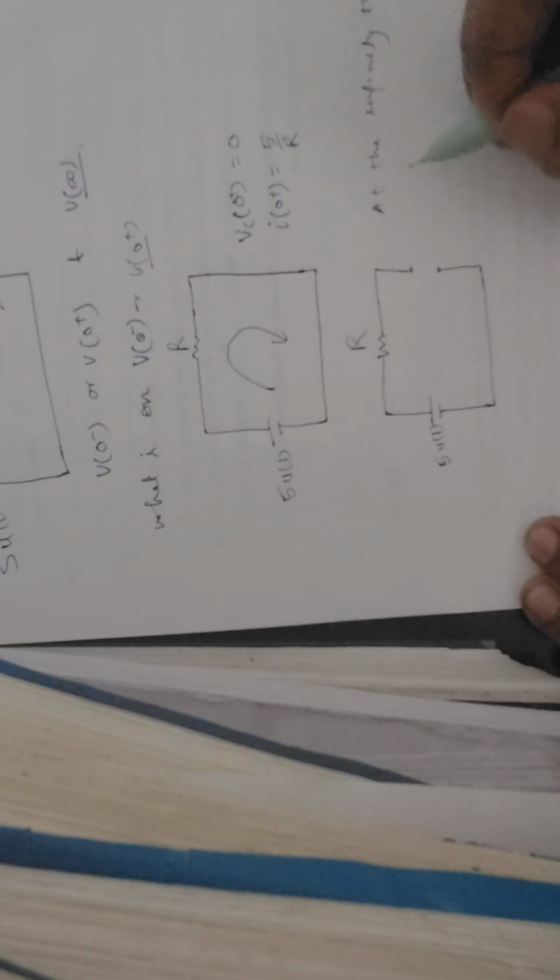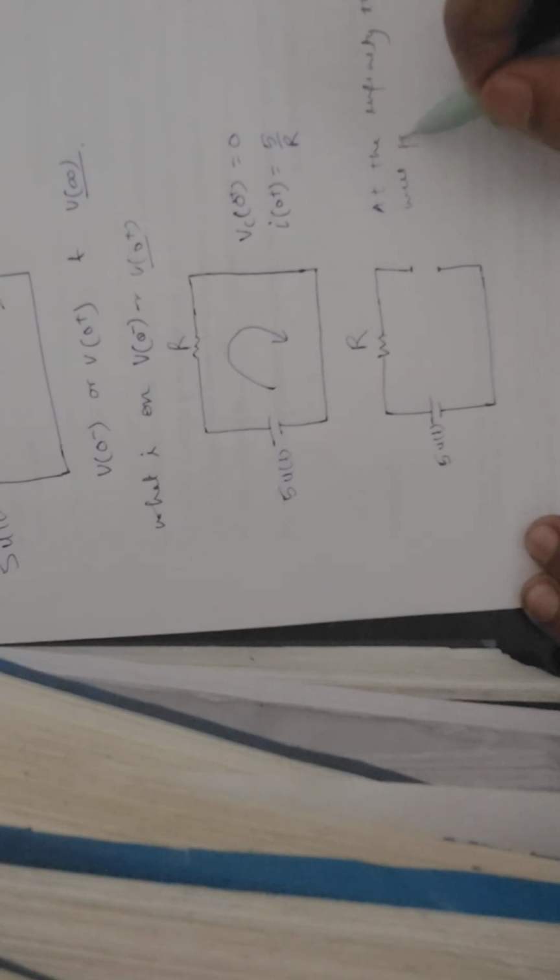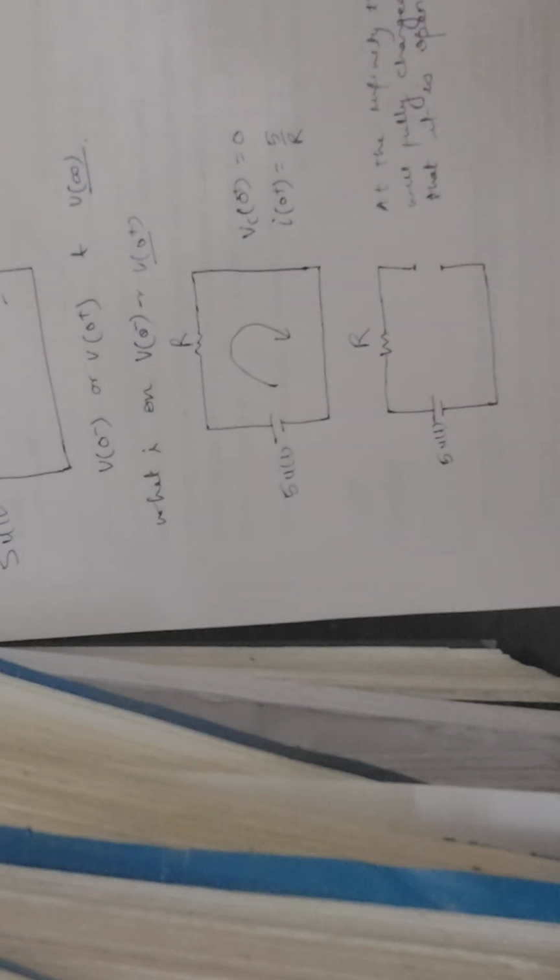So here at infinity the capacitor will be fully charged, so that it is open circuited. At that time the capacitor is charged, so it is open circuited.